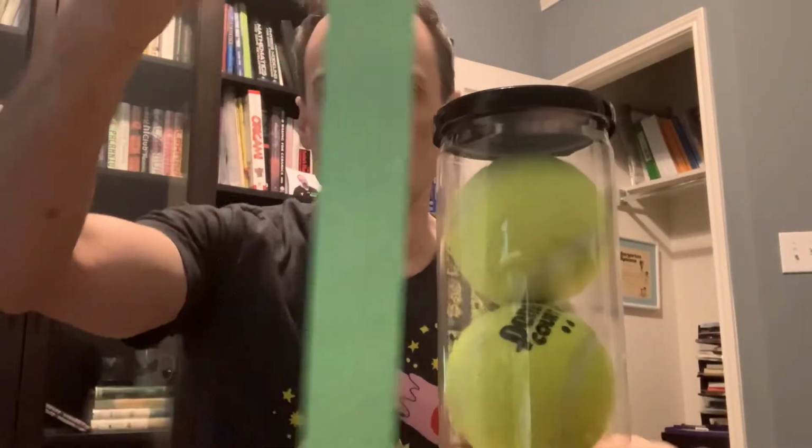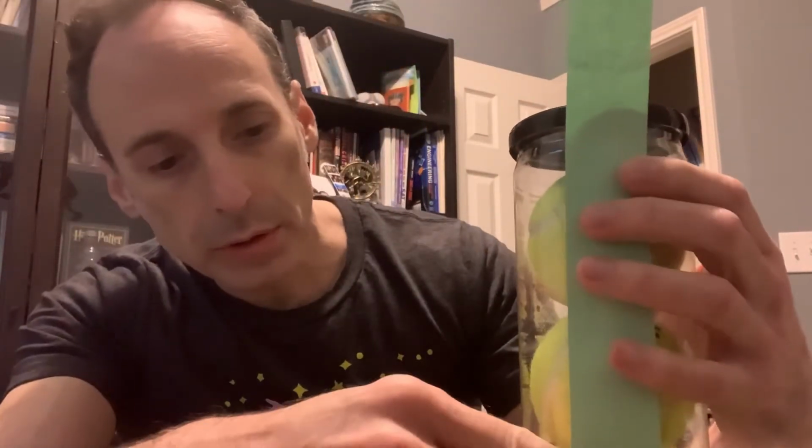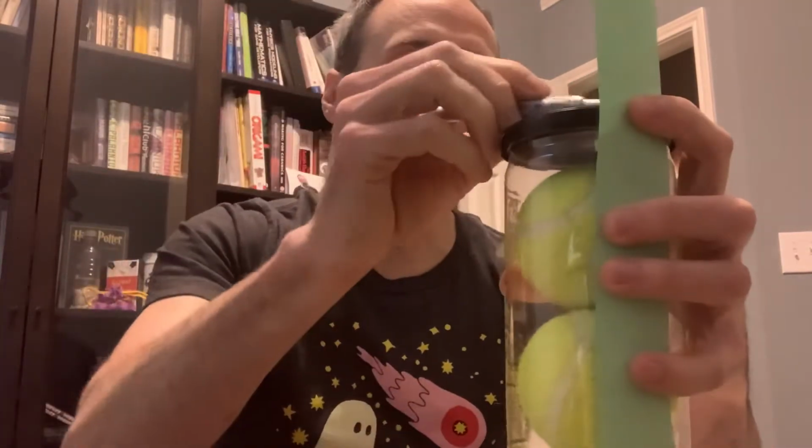Right, so from the edge there to that line, that's the circumference. Okay, now I'm going to do the same thing for the height. So I will put this even or flush with the bottom on my table there, and then mark off where the height would be on the can.